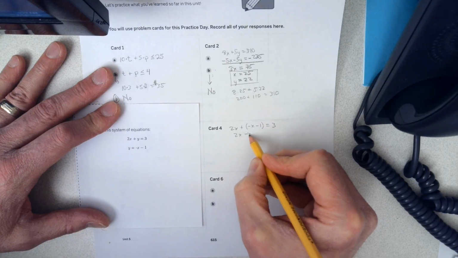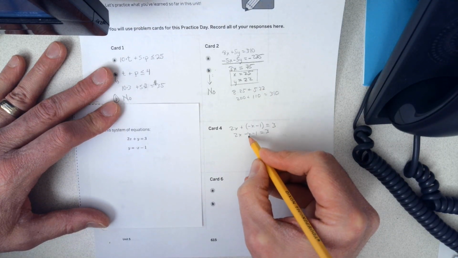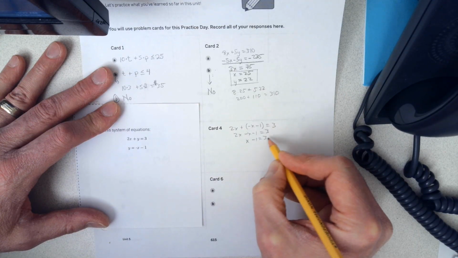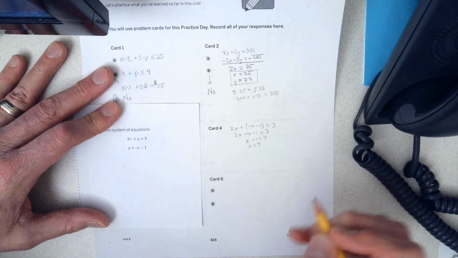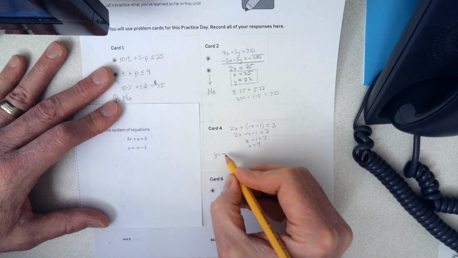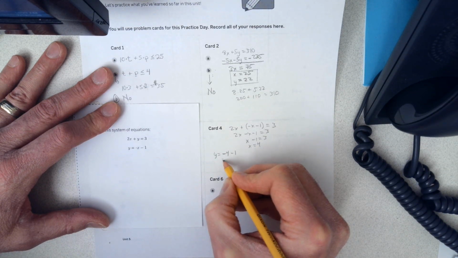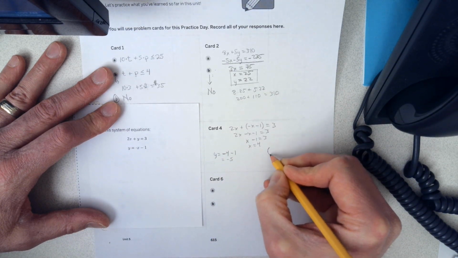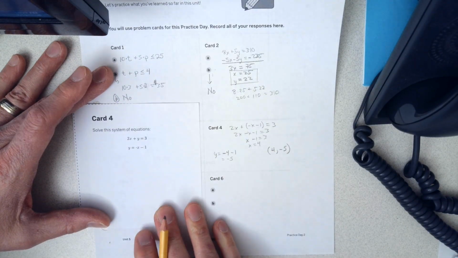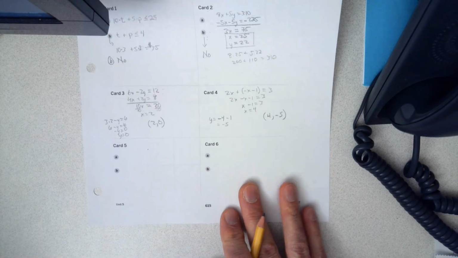That's 2x plus x minus 1 equals 3. 2x's plus 1x leaves me 3x. Minus 1 is 3. Add 1 to both sides, and the x is 4. And I know that y is the opposite of whatever x is, so negative 4. Take away 1 is negative 5. So x is 4, y is negative 5, is the solution to that system of equations. Card 5.